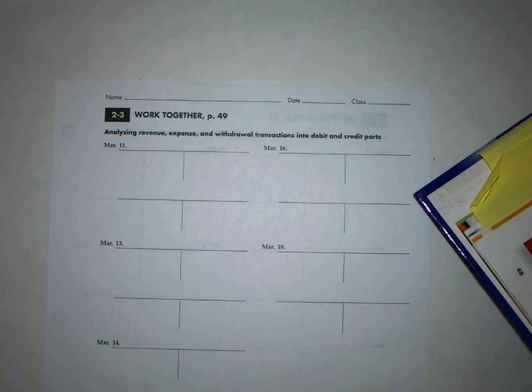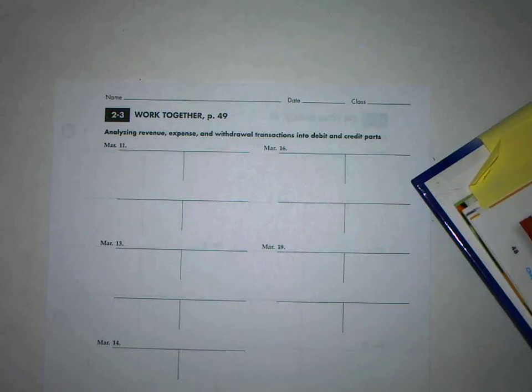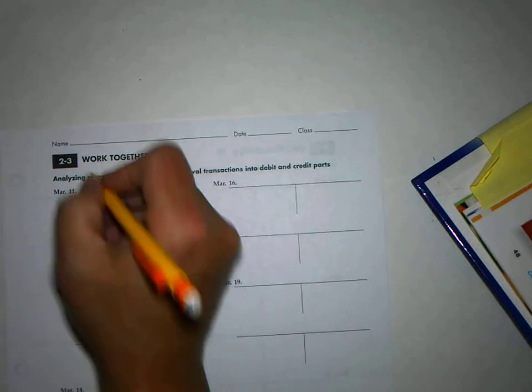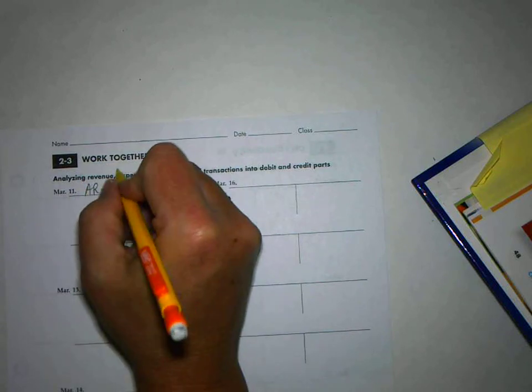All right, so on March 11th, we are selling services on account to Johannes Eriksson. So accounts receivable to Johannes Eriksson.